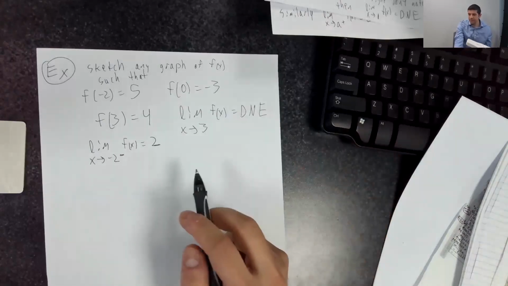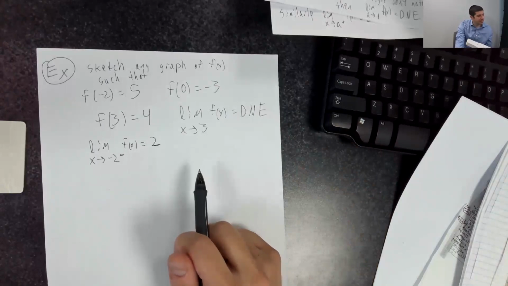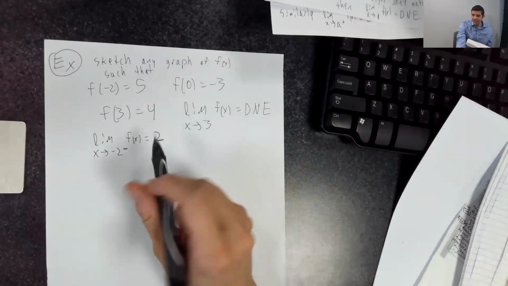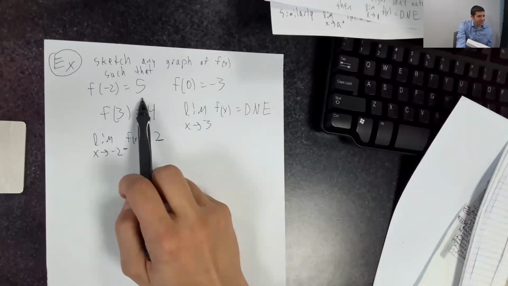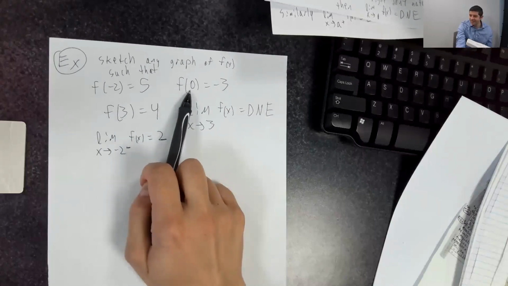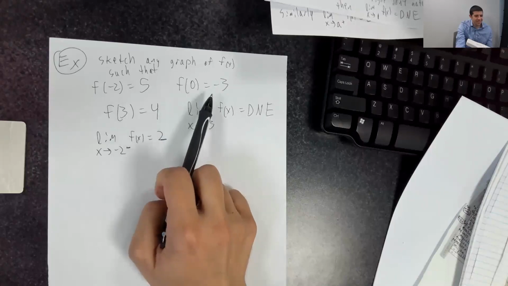Okay, let's start it, but I'm just curious, who thinks they got some of it? Was it tough? Which one was tougher than the other ones? I think you got the idea. There could be many different answers. Who thinks they could at least get f of -2 is 5? Who thinks they can get at least f of 0 is -3? Okay, that's something.